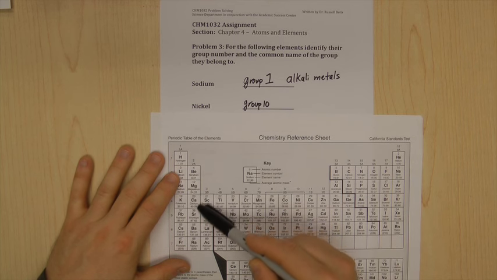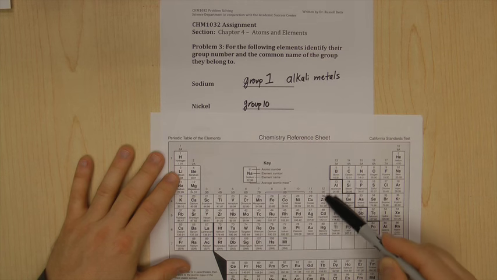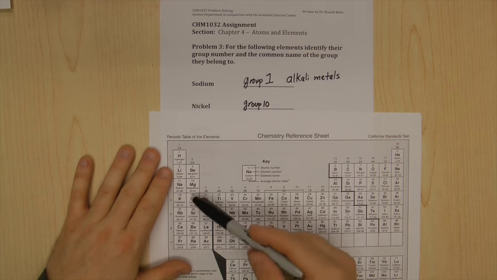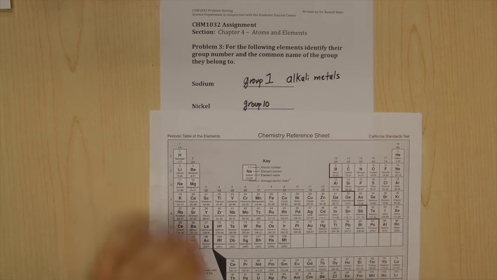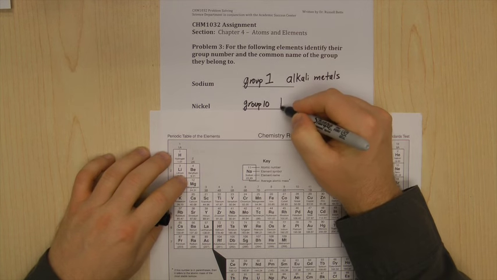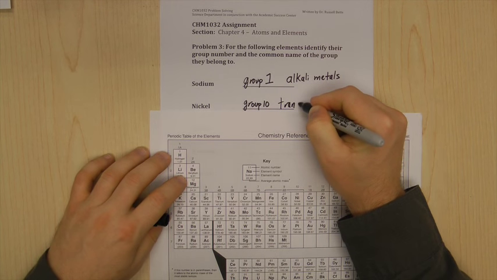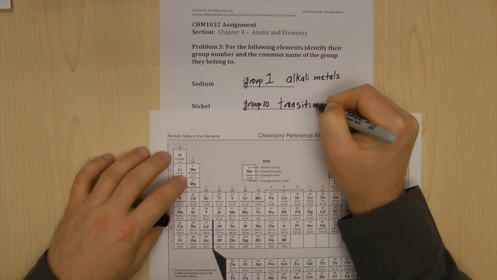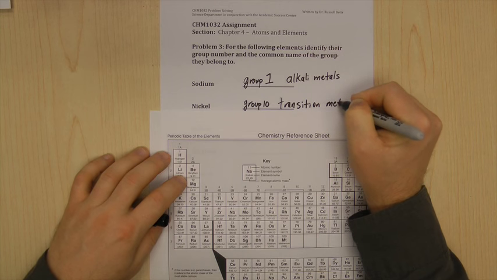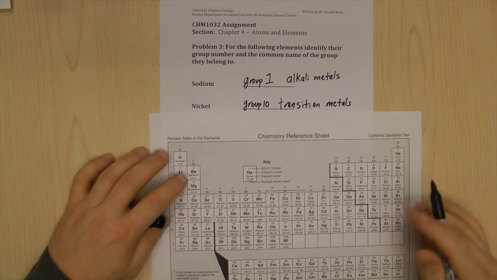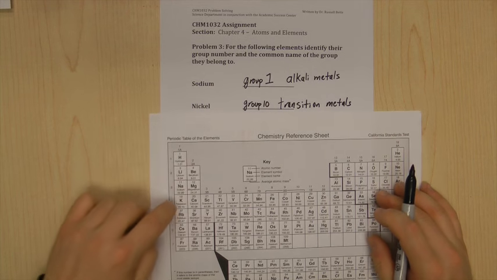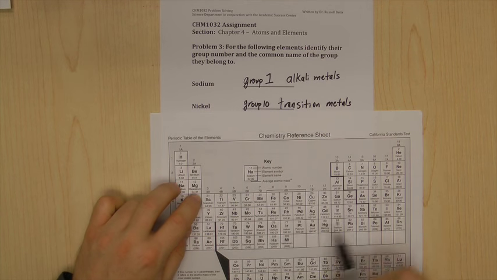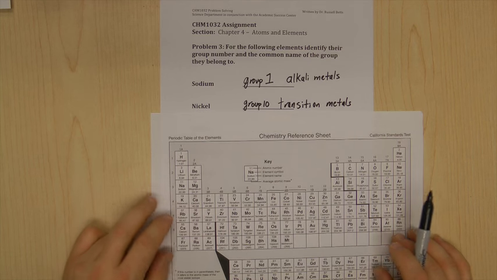All of these metals inside of here are called transition metals. So group 10 is a transition metal group, but anything between group 3 and group 12 is known as a transition metal.